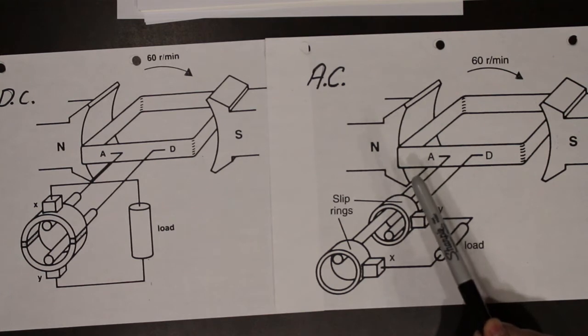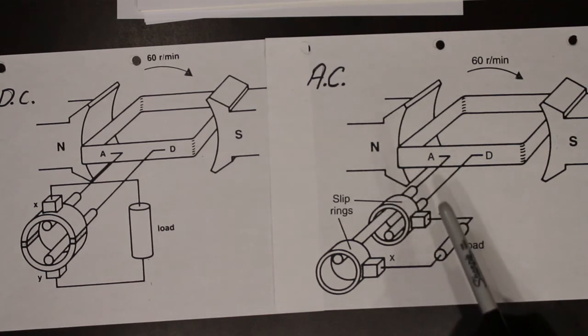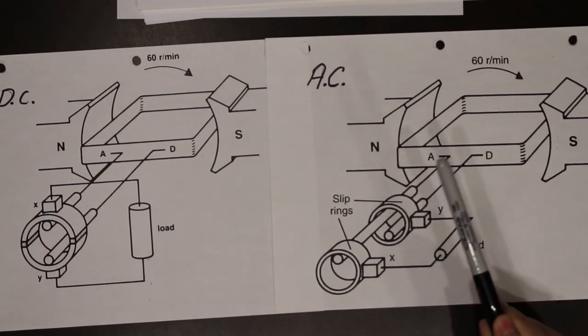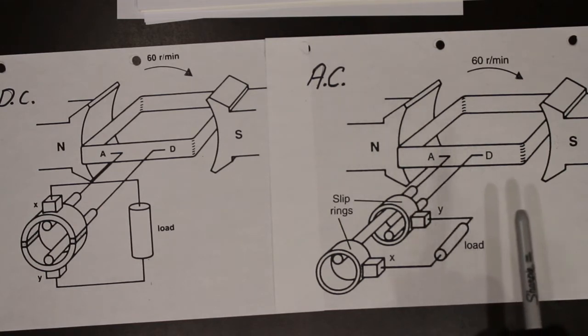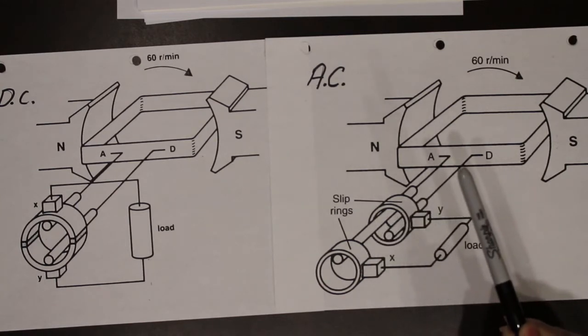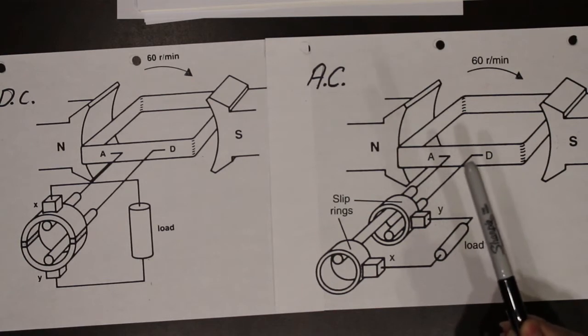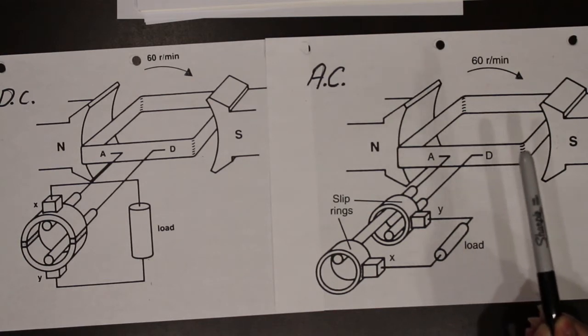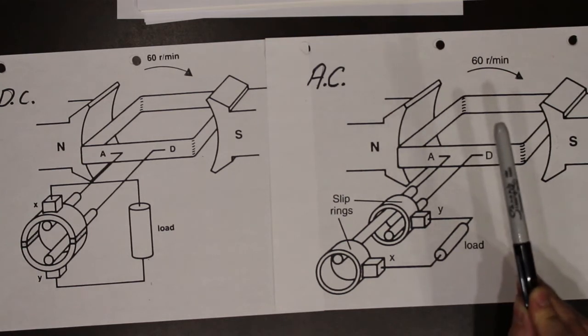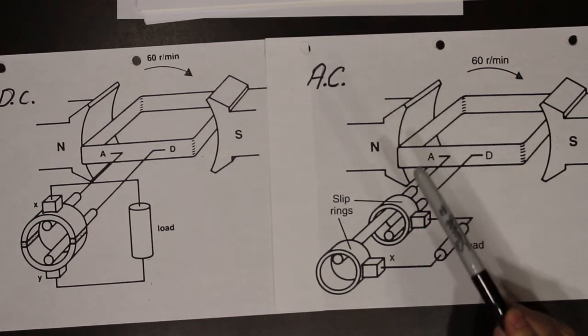With AC, we have a nice sine wave where current is going in both directions, one direction and then another direction. When fed directly into the loop, we actually change the direction of current in the coil when it's time to go to the other side.